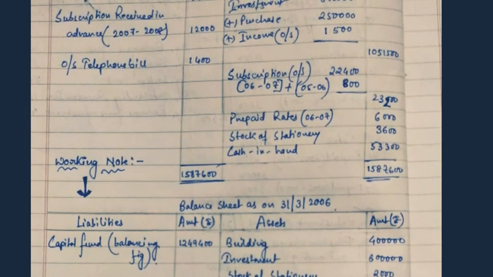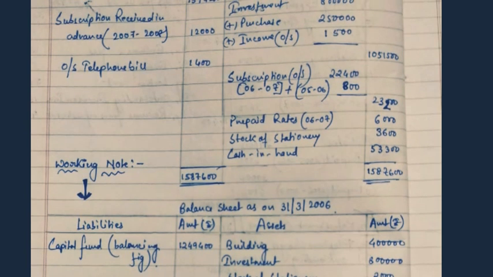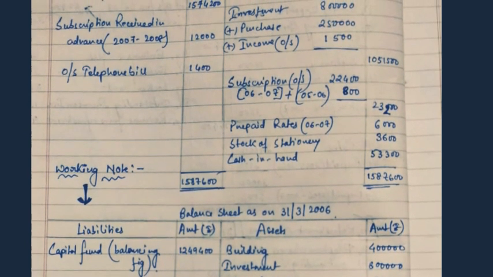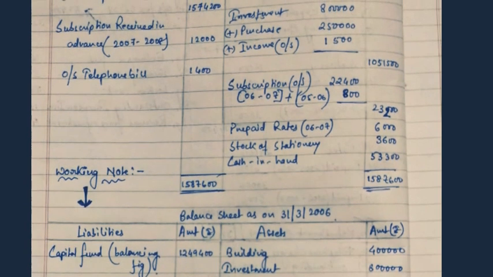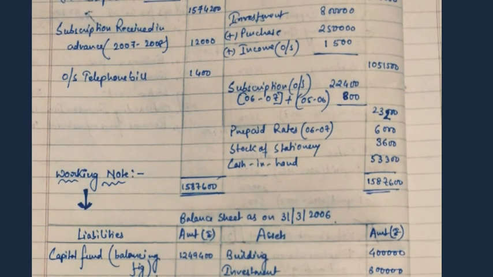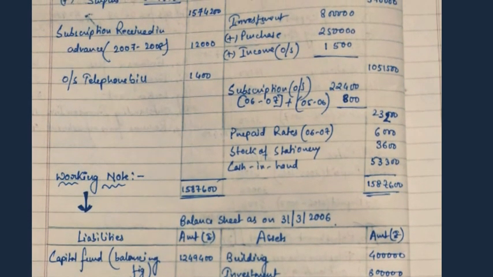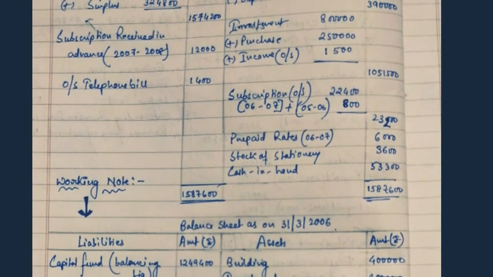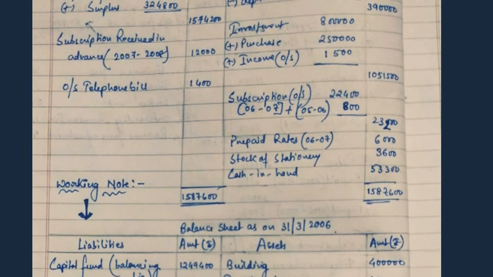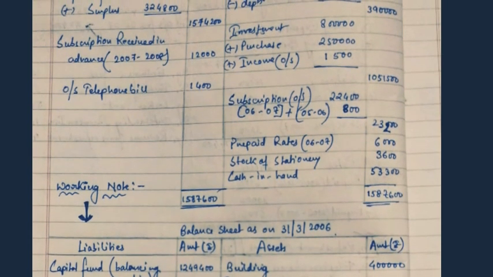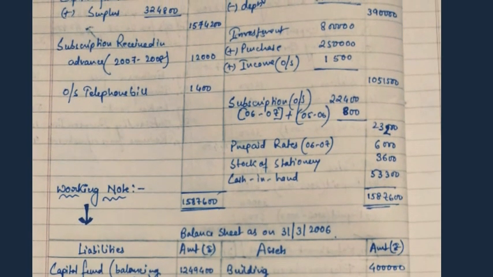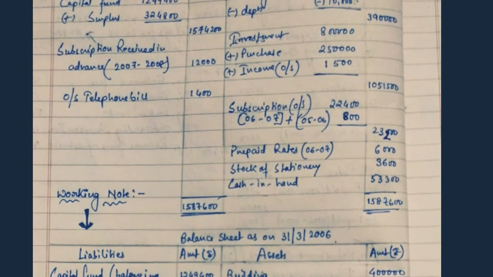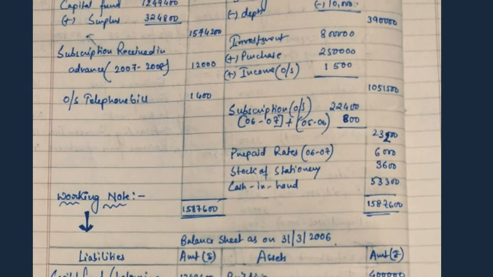Now for the subscriptions we have an asset, because subscriptions were outstanding for the year 2006-7 and for the year 2005-6. For the year 2006-7, 22,400, and for the year 2005-6 the amount is 800. Finally, adding those we get 23,200. Next, we have prepaid rates for 2006-7, that is 6,000. We also have closing stock of stationery 2006-7, that is 3,600, and closing cash in hand 53,300.